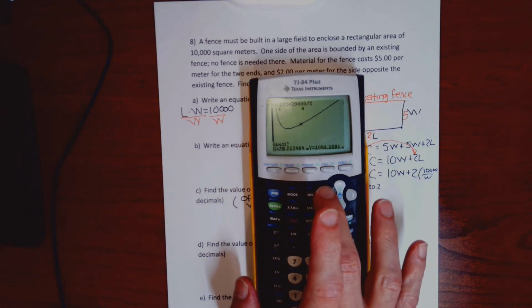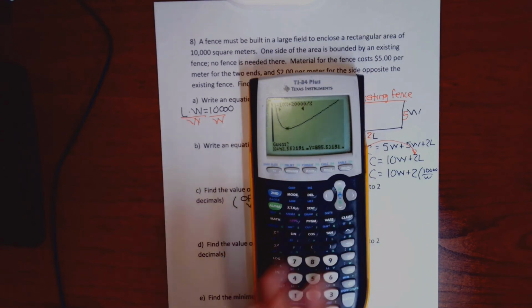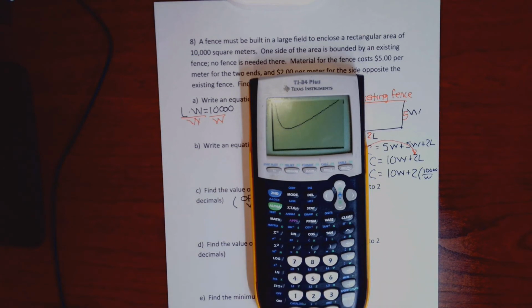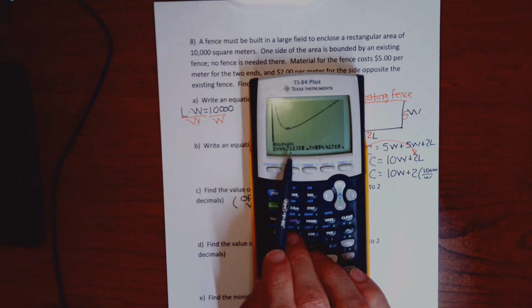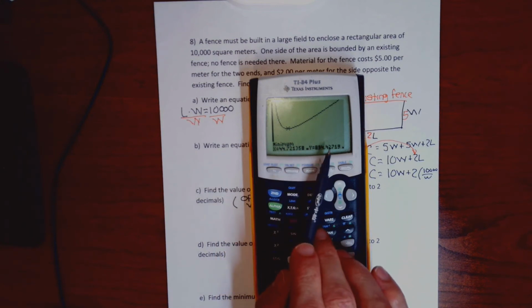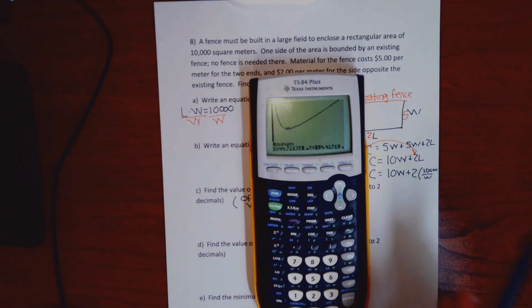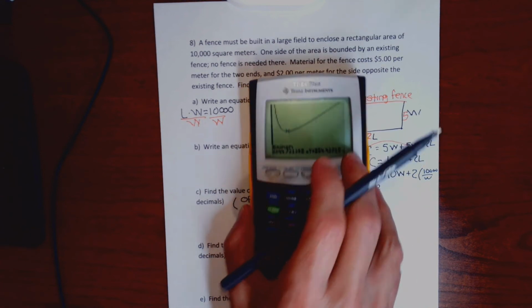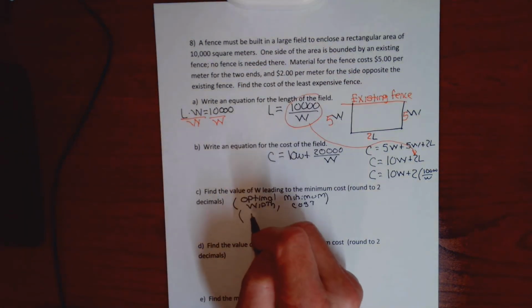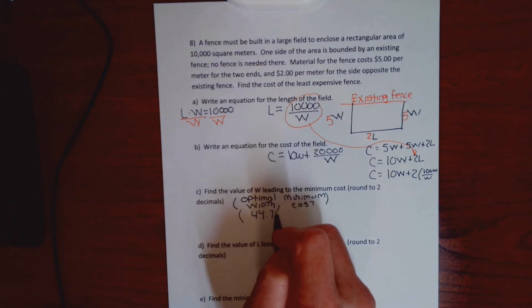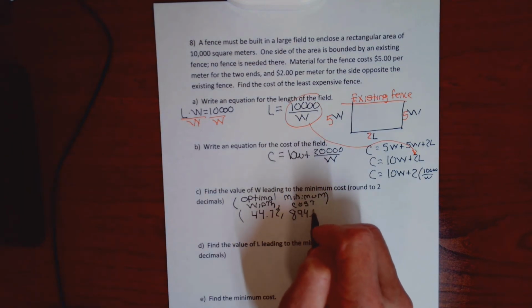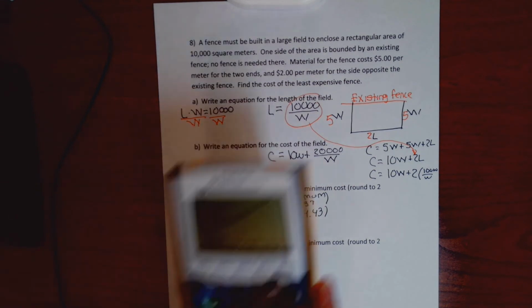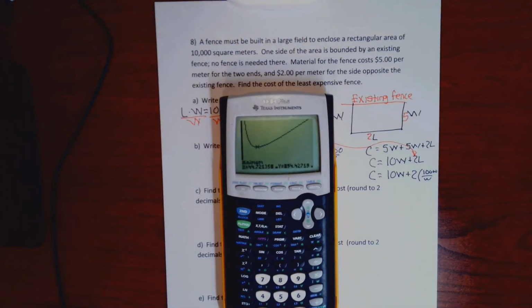And then I'm going to get as close as I can to the low point and trace and hit enter a 3rd time. And I'm going to round to 2 decimals. The width is 44.72 meters. The cost is $894.43. So for my x's, which are the widths, it's 44.72 if I round to 2 decimals. And then the cost is going to be $894.43 if I round to 2 decimals, just by pulling off the x coordinate, which is the width, the y coordinate is the cost. Almost have my whole answer.